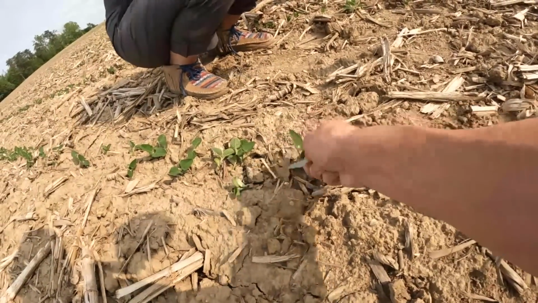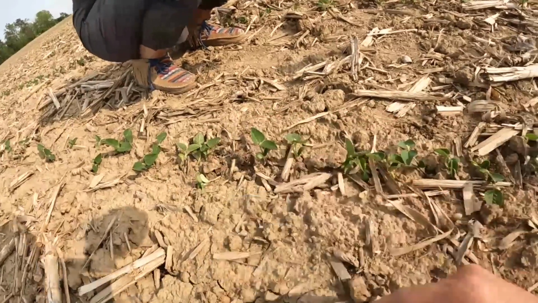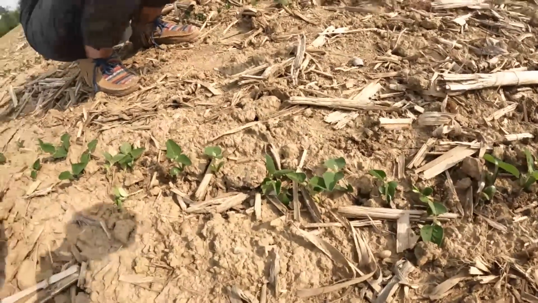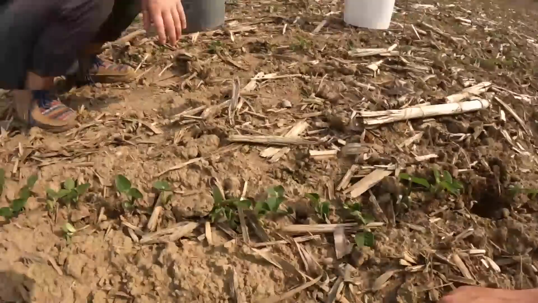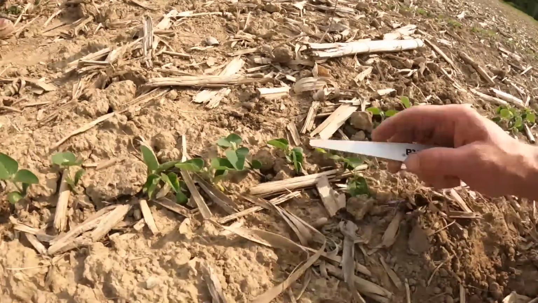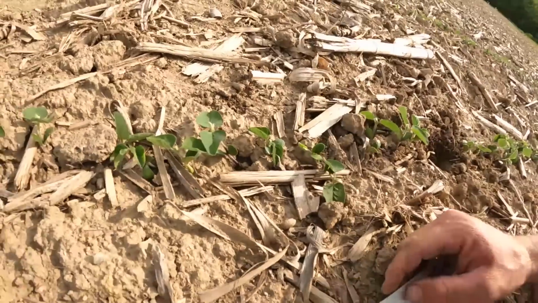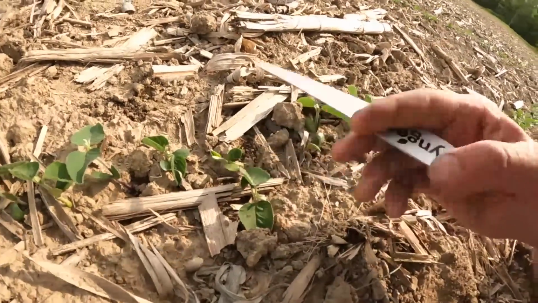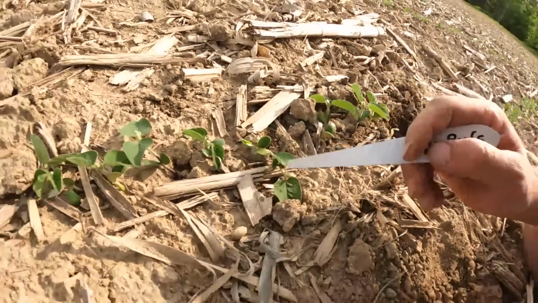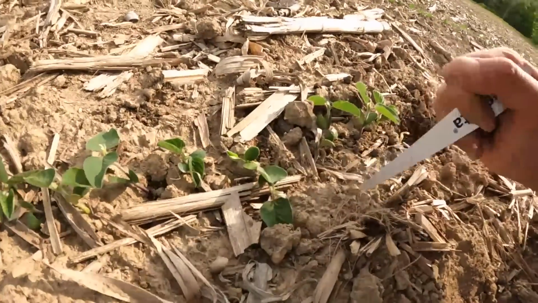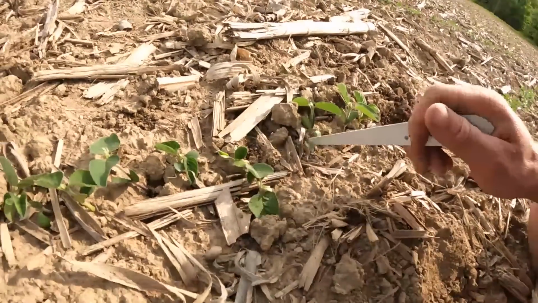Someone asked if the brown spots are herbicide burn. No, because these were sprayed before they emerged. We use a pre-emergent herbicide that has to be sprayed before they come out of the ground. So there's no way that speckling is herbicide damage. Good thought, though. I think it's brown spot, some disease. Anyway, for the most part, they look pretty good.